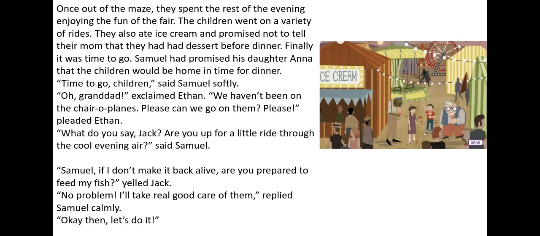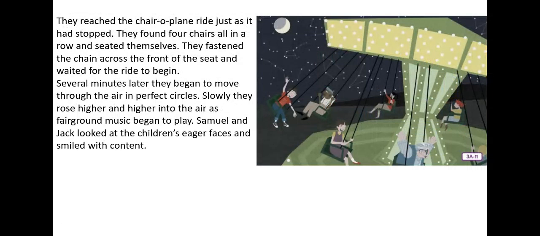"Time to go, children," said Samuel softly. "Oh, Granddad," exclaimed Ethan, "we haven't been on the chairplanes. Please, can we go on them, please?" pleaded Ethan. "What do you say, Jack? Are you up for a little ride through the cool evening air?" said Samuel. "Samuel, if I don't make it back alive, are you prepared to feed my fish?" yelled Jack. "No problem, I'll take real good care of them," replied Samuel calmly. "Okay, then let's do it."